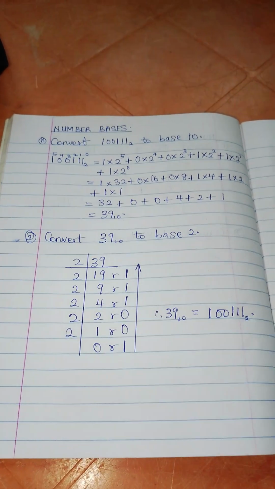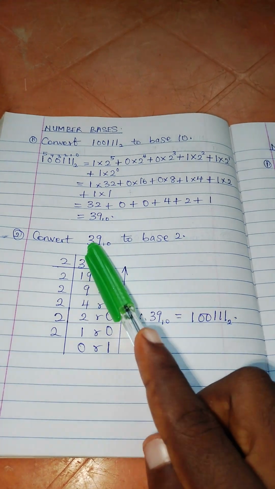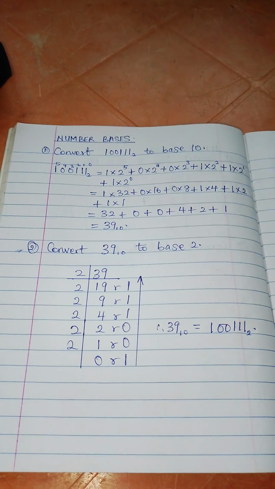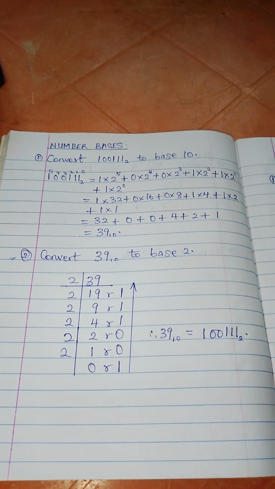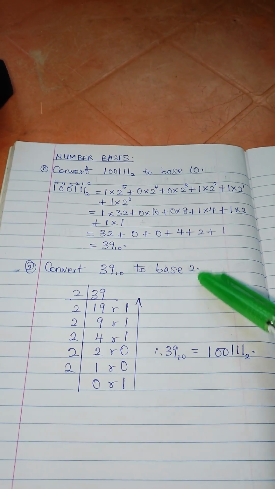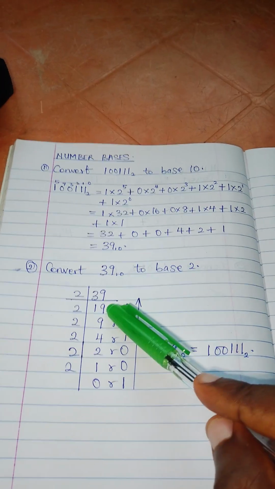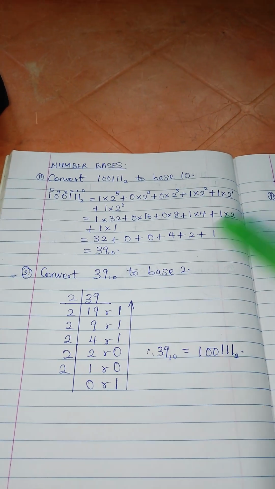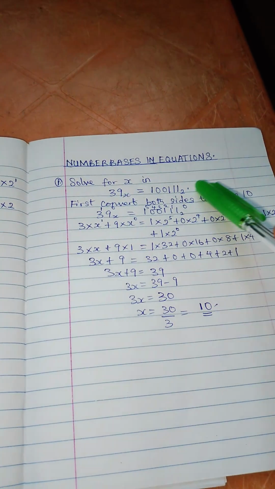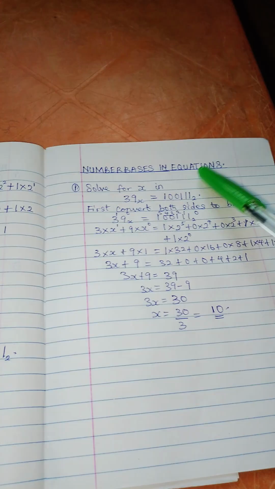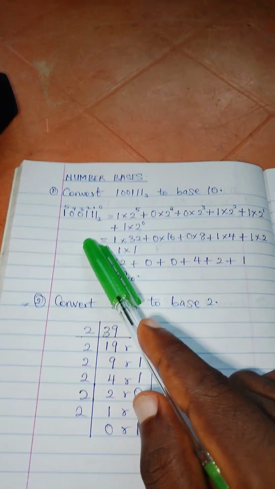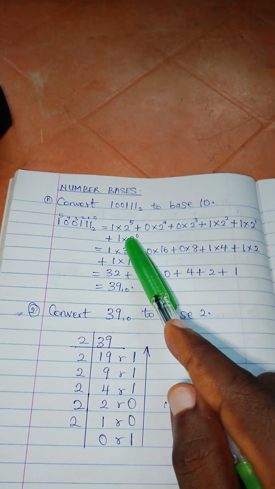And then we'll look at how to convert from base 10 to a number in another base. That is, we are going from one base to base 10, and then from base 10 to that base. That's what we're looking at. Then the third thing we'll be looking at is number bases in equations, how to deal with number bases in equations.